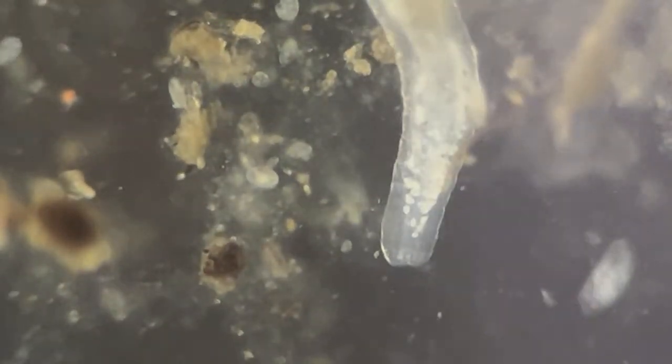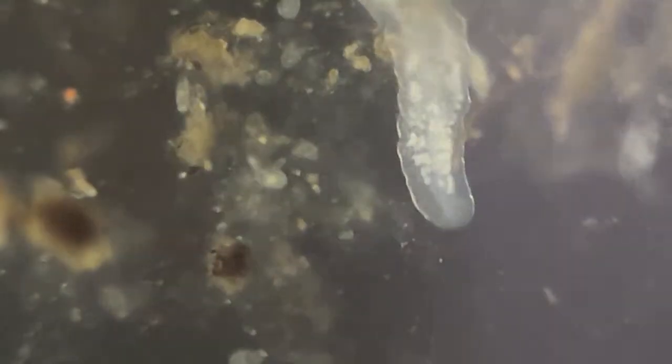So I'm going from 4x objective to 10x objective, and see if we find anything better. Now we see the eggs more clear.